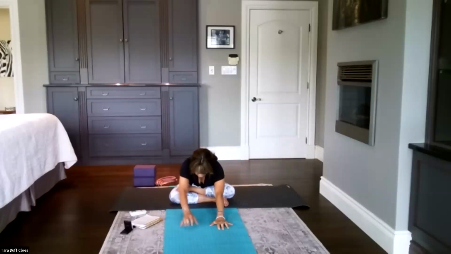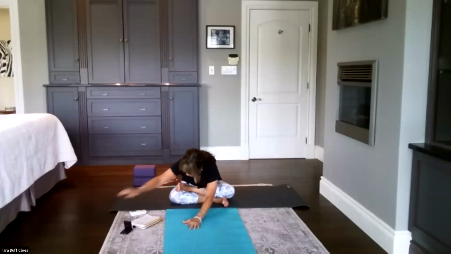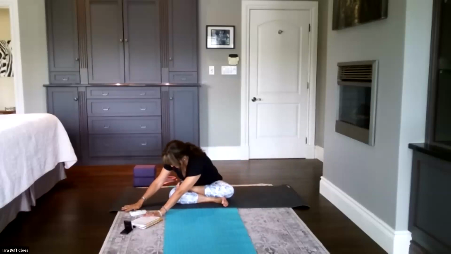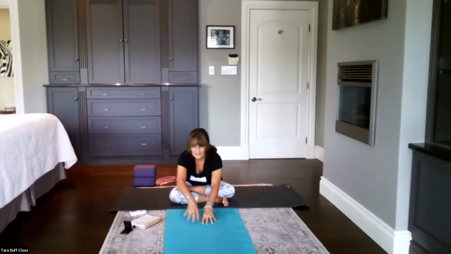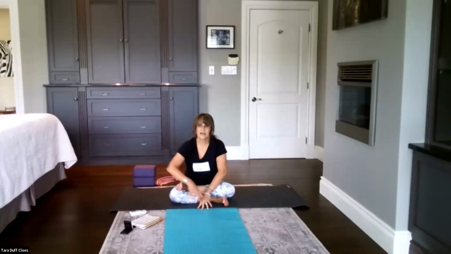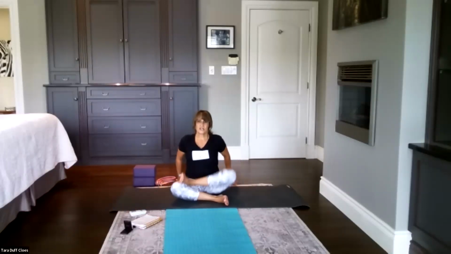Inhale, walk your hands forward. Exhale, dropping your elbows towards the earth. So the foot that's on top, let's walk the hands over to that side. Inhale. Exhale, fold. Inhale, walk your hands back to center. Hands come back to the legs. Let's change.